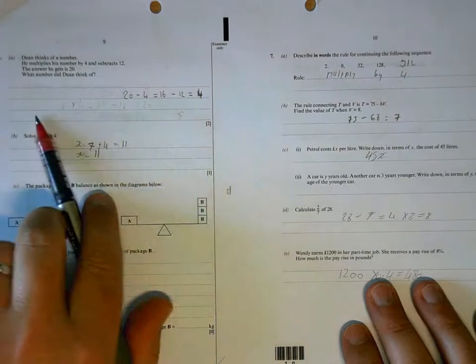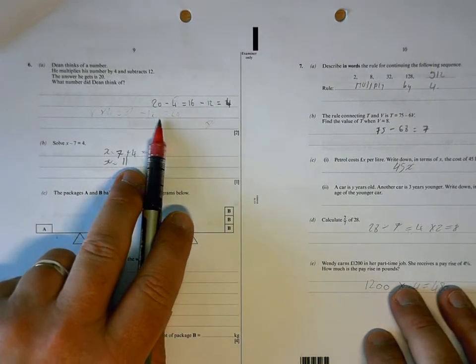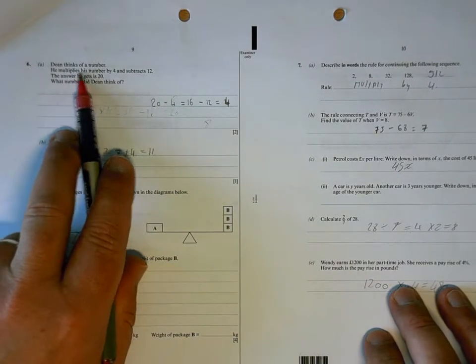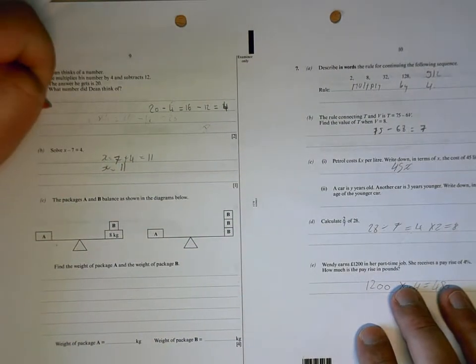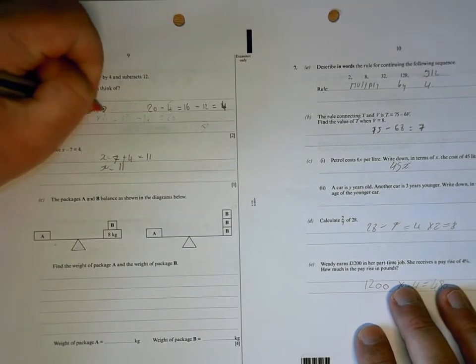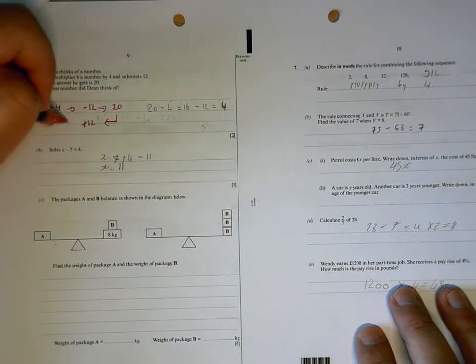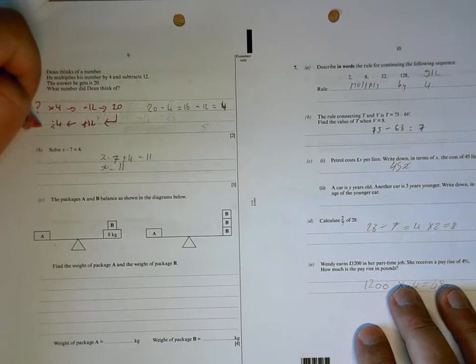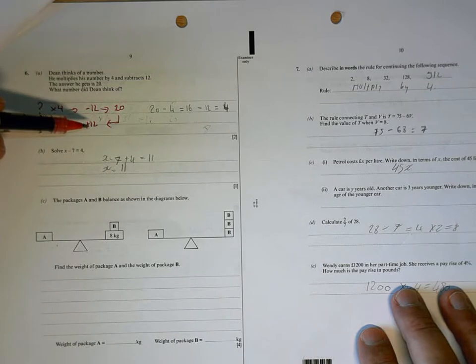So we've done questions like this now in the last week or so. 20 take away 4. No, because it's the opposite, but you have to do it in the opposite order as well. So he's taking a number, he's timesing it by 4, then he's taking away 12, and that gives him 20. So you've got to go 20, add 12 is 32, divided by 4 is 8. You have to do the opposite operation in the opposite order.